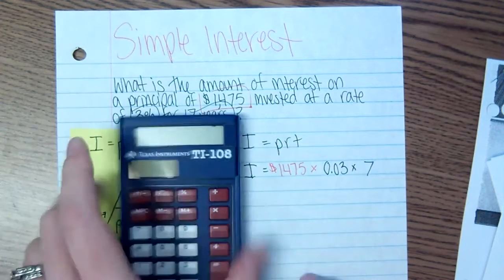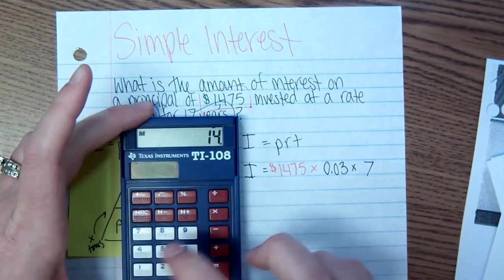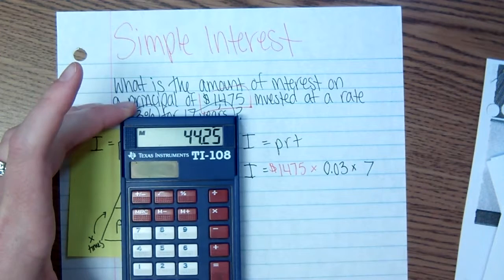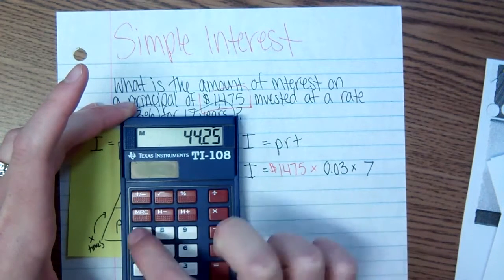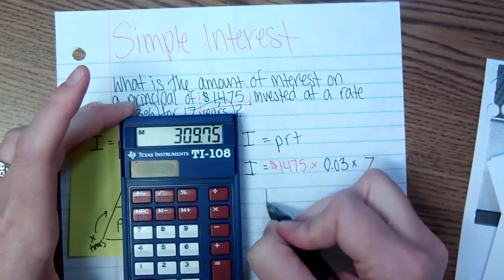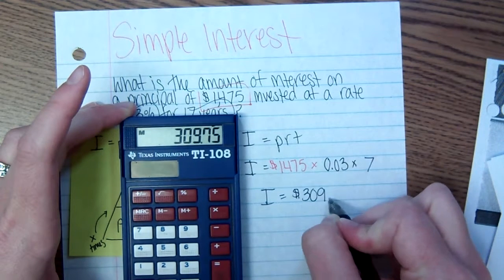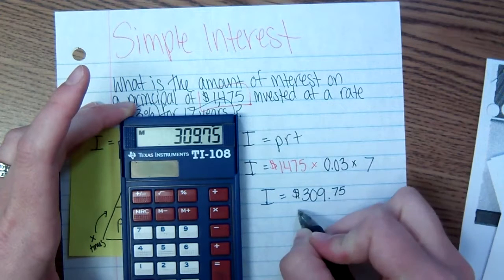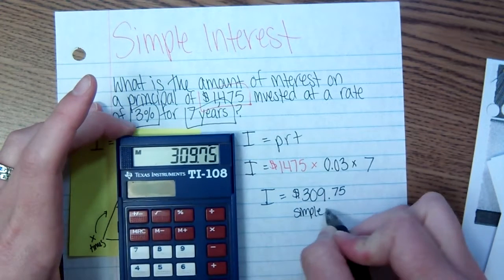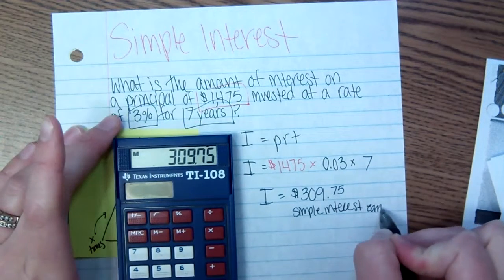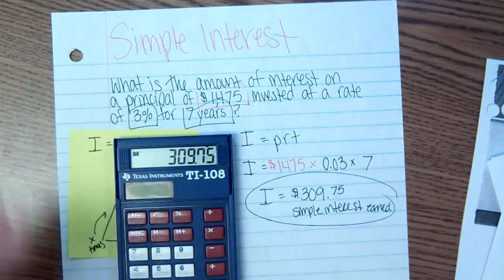And we go ahead and multiply these numbers. So 1,475 times 0.03 gives you 3% of 1,475. And then we're going to multiply it over the 7 years. So by the end of the 7 years, there will be $309.75 in simple interest earned, really, because this is an investment that's being earned.